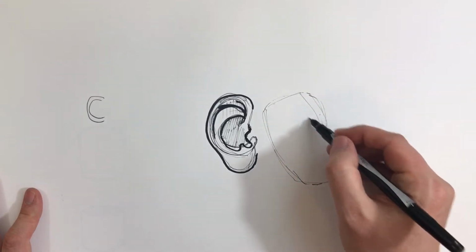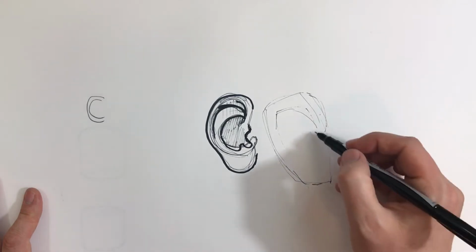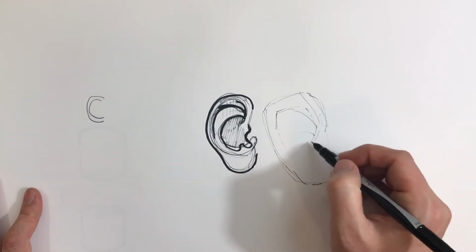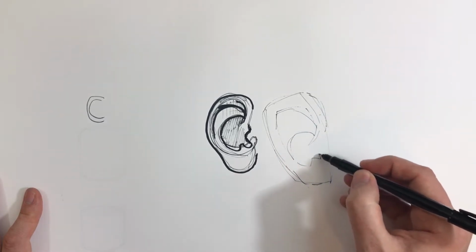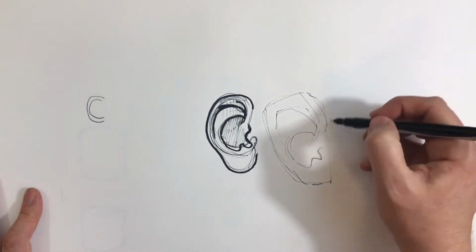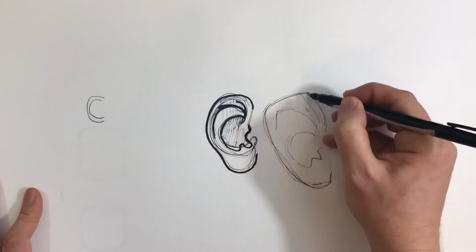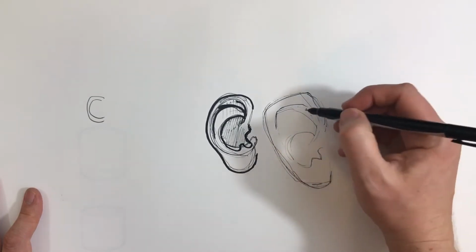So let's break it down right like that. You can see I'm getting some really simple shapes in here based on what I know of the ear. Here we have a pretty simple one, a little bit low right there.